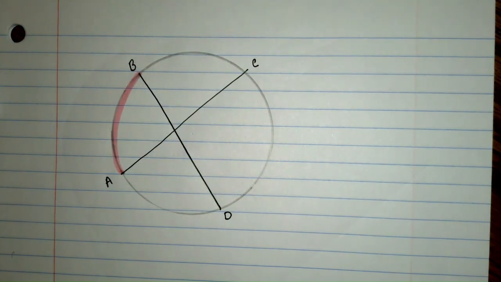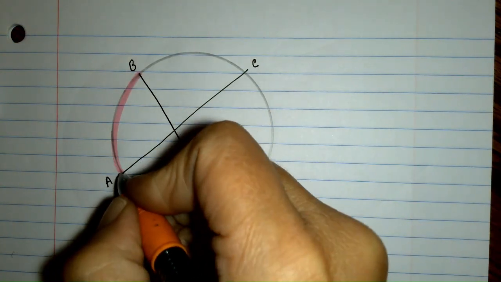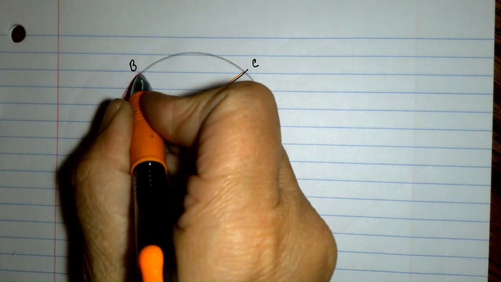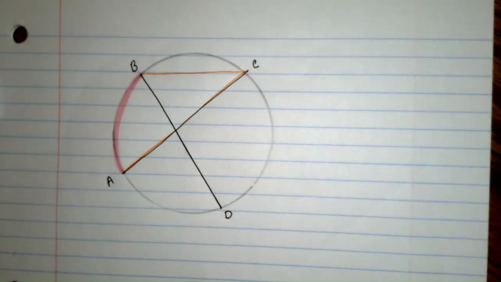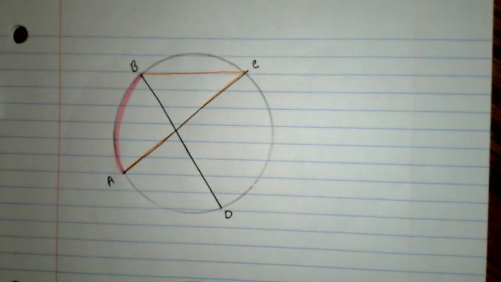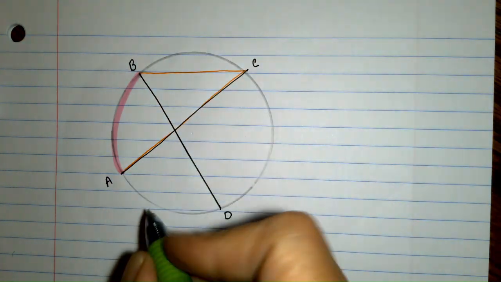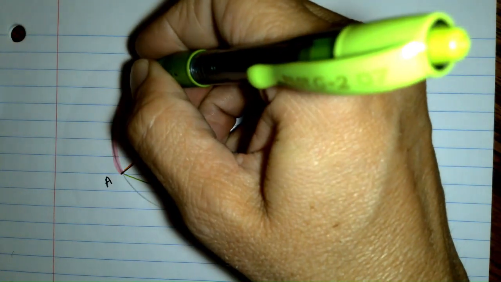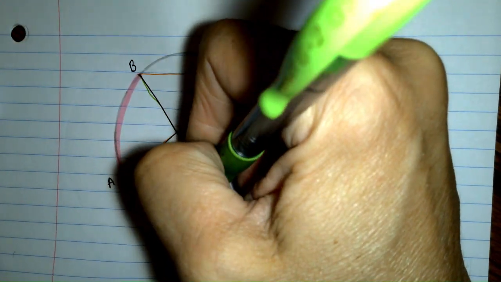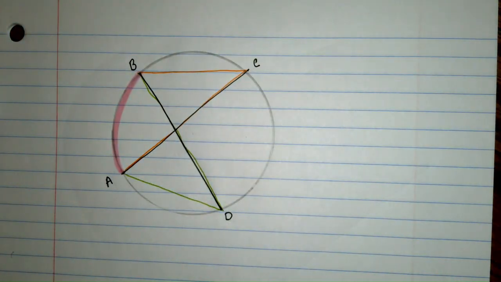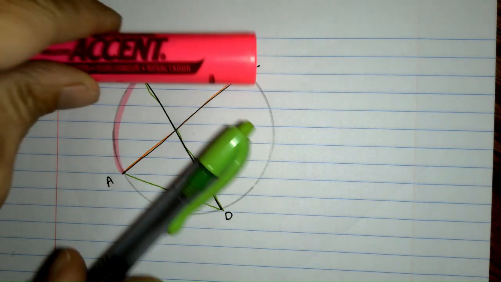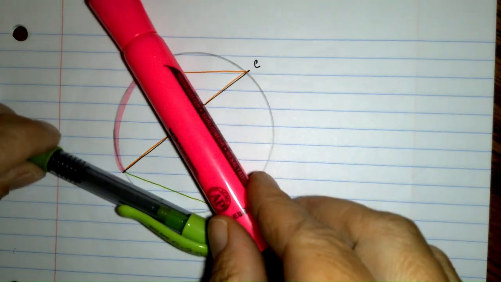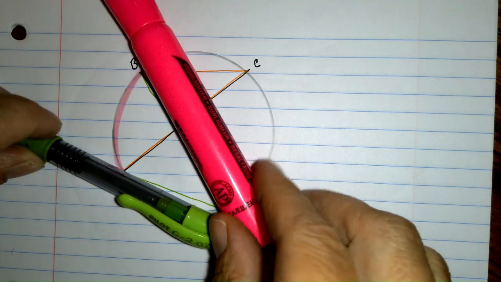Now, if I wanted to think about it, I could think of arc AB as being inscribed at C. Or I could think arc AB being inscribed at D. So whether I want to look at it like this to get my arc or this to get my arc, the size didn't change, right?